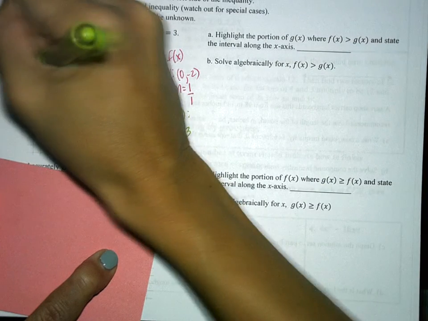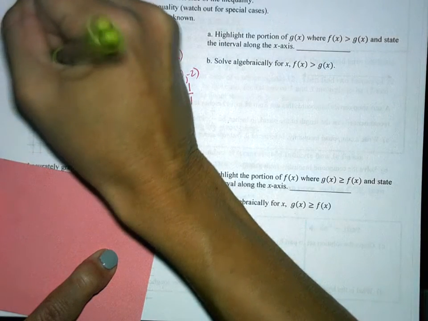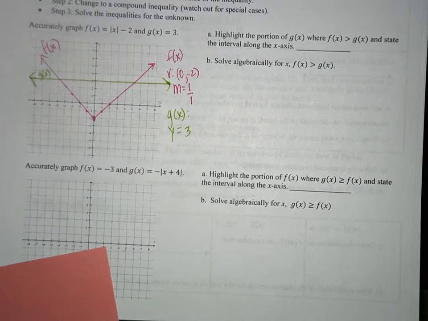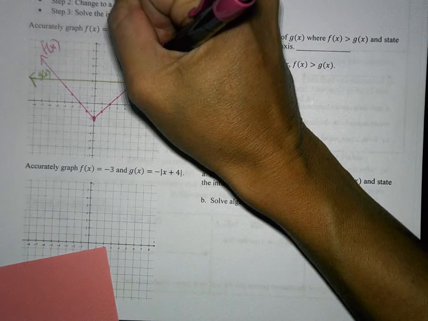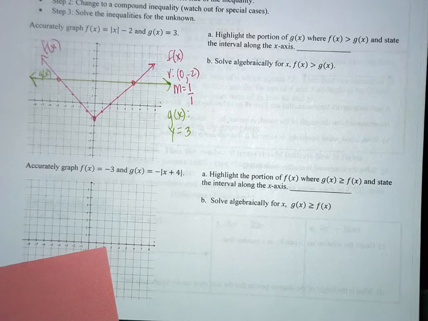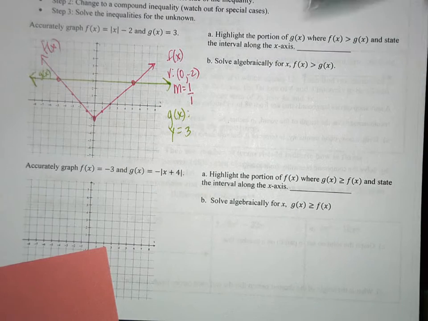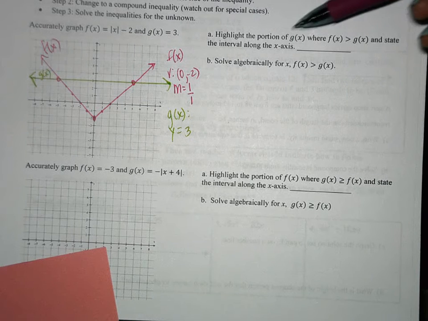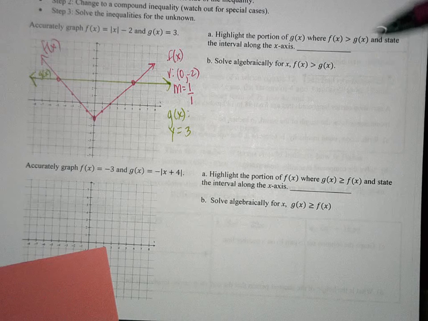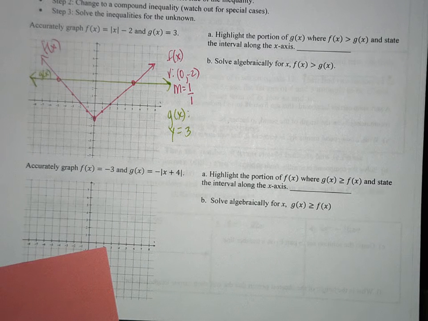And we have g of x. Okay, so we're going to wait there for a minute, but specifically we can see the points of intersection. We have a point of intersection right here, and also over here. If we go over here to A, it says highlight the portion of g of x where f of x is greater than g of x, and state the interval along the x-axis.